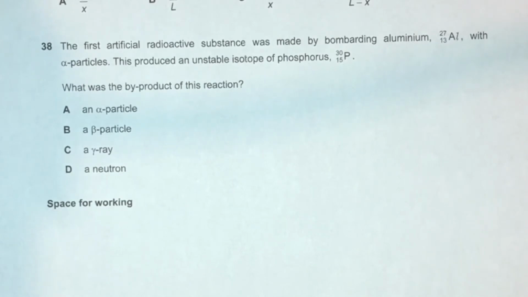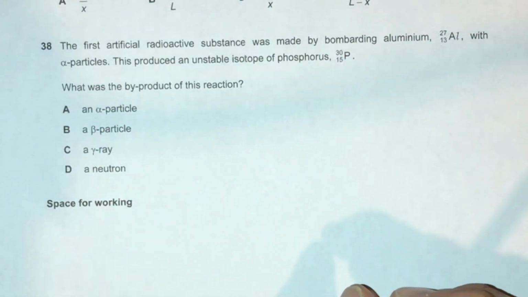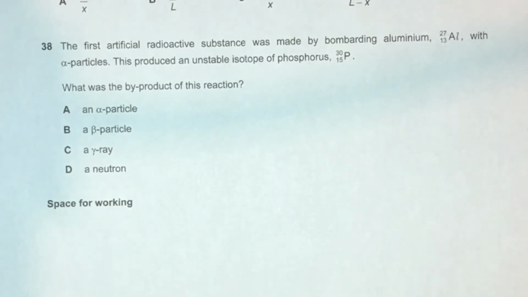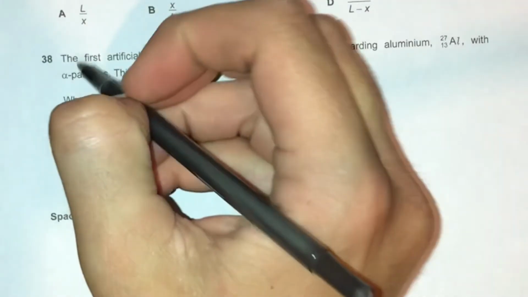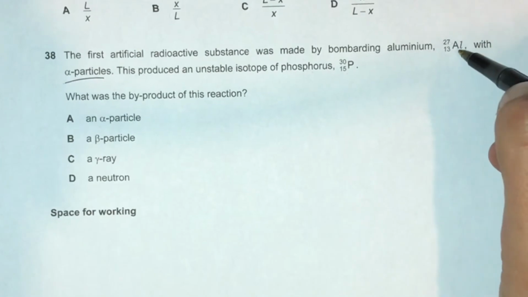We have to keep track of everything here, so we do have to remind ourselves what alpha radiation is. This question is also a chance to look at the learning outcome, show an understanding of the nature and properties of alpha, beta, and gamma radiations, and this one is more specific to alpha radiation, obviously. All right, so let's go ahead and write this all out.